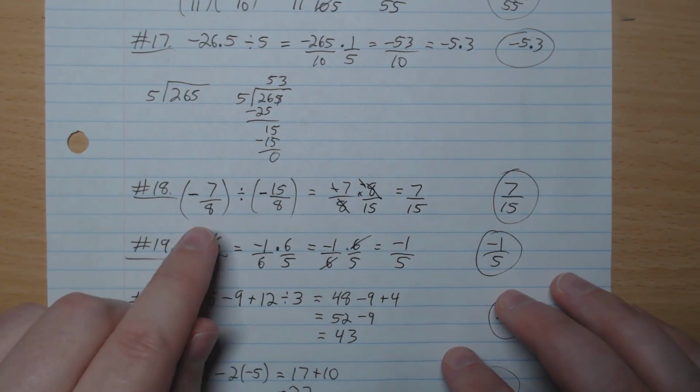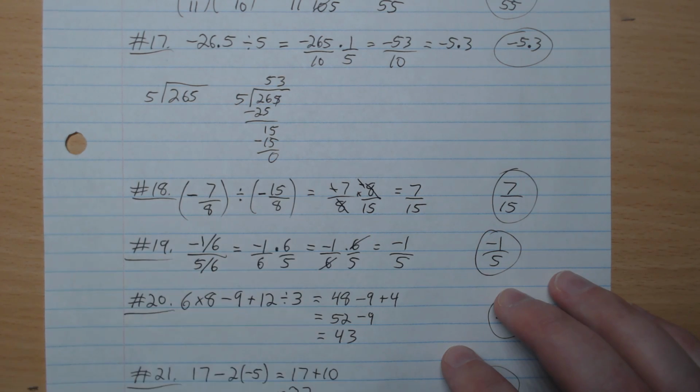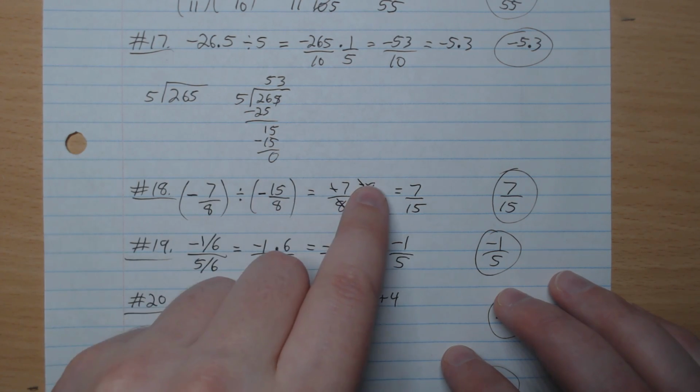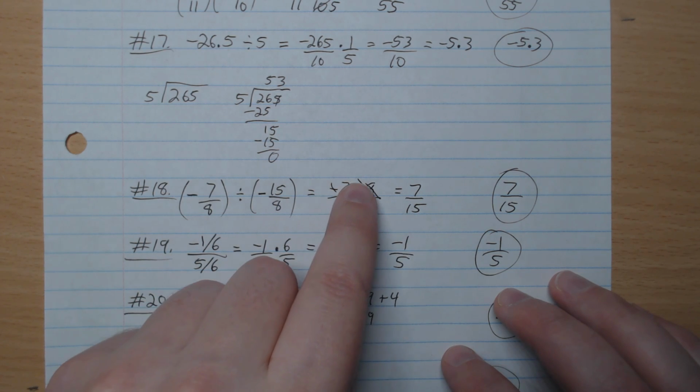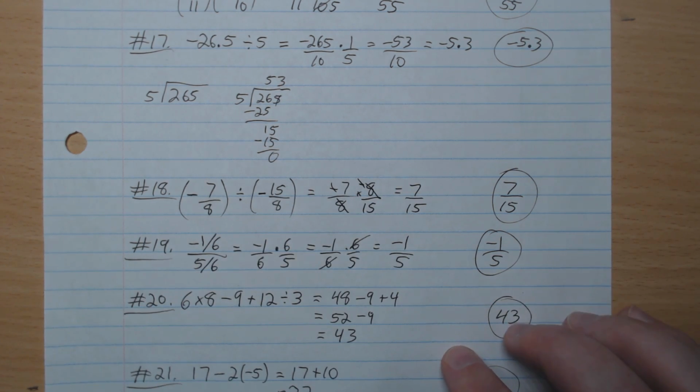Number 18. Negative 7 over 8 divided by negative 15 over 8. This is the same as times the reciprocal. 8 and 8 cancel out. Negative times negative cancels out. And what's left is 7 over 15.